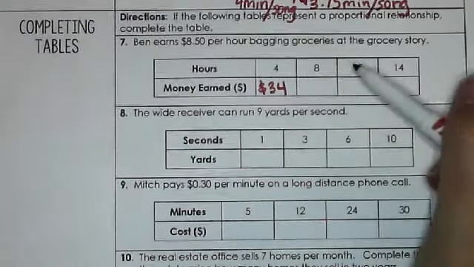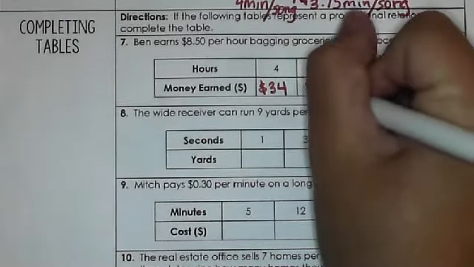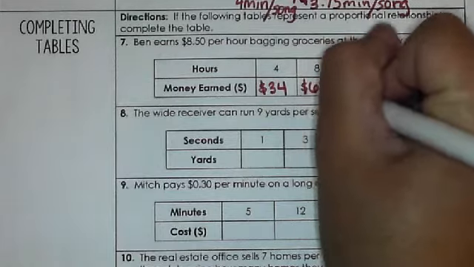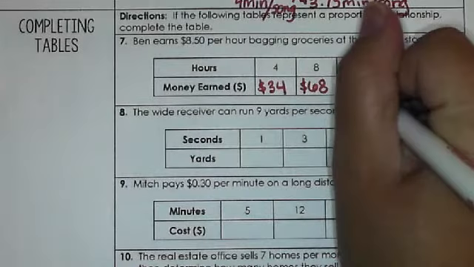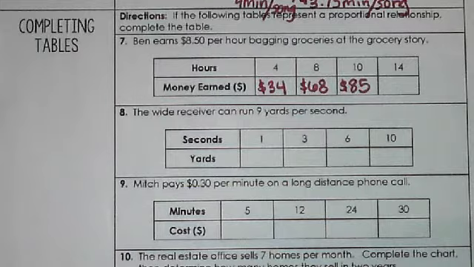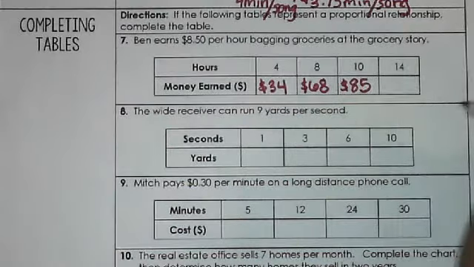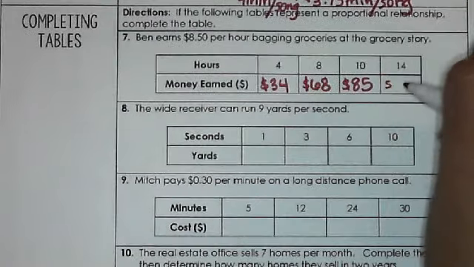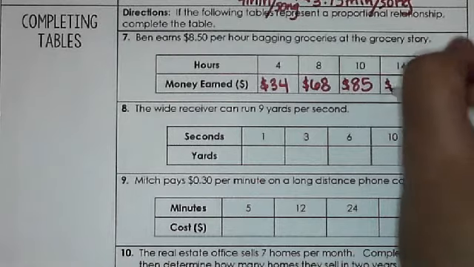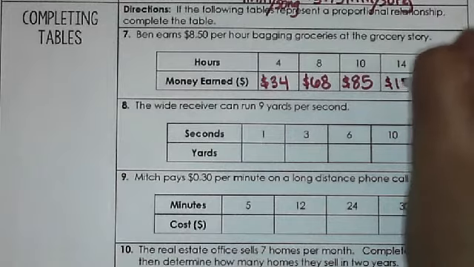Okay. So then what would he earn if he worked 8 hours? Sophia? Good. 68. How about 10 hours? 85. And 14 hours, PT? 119.